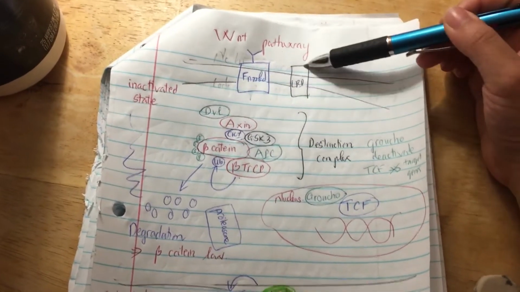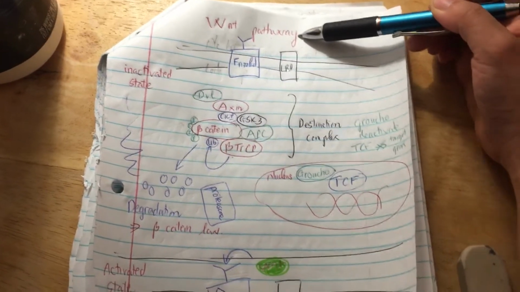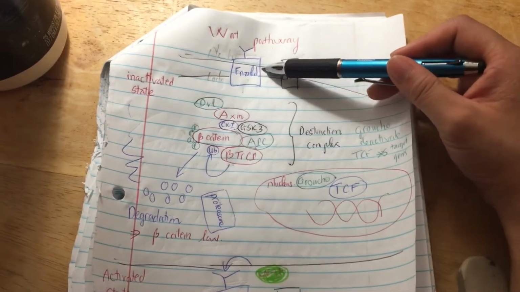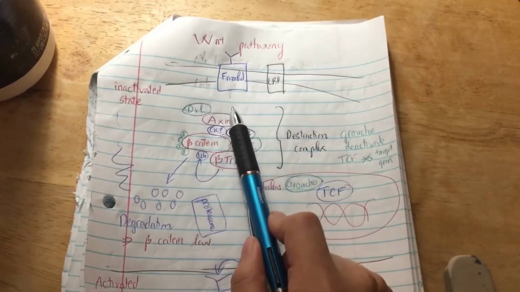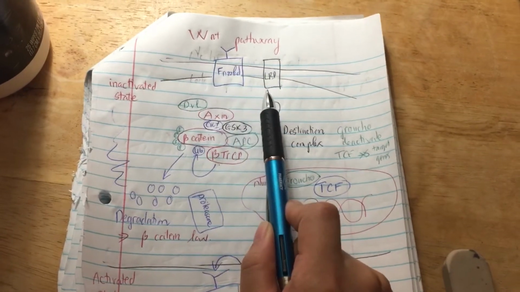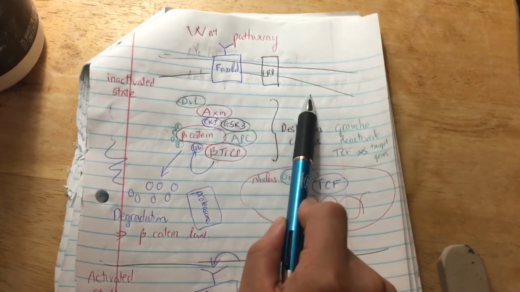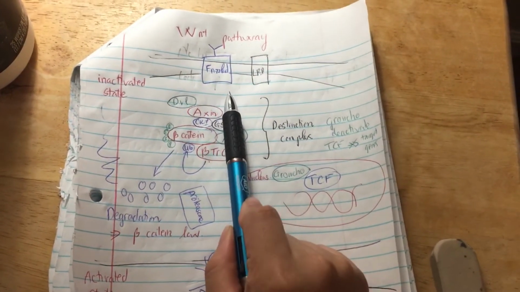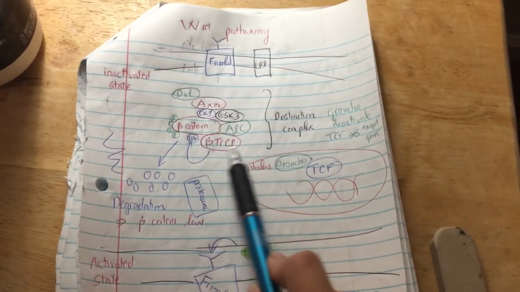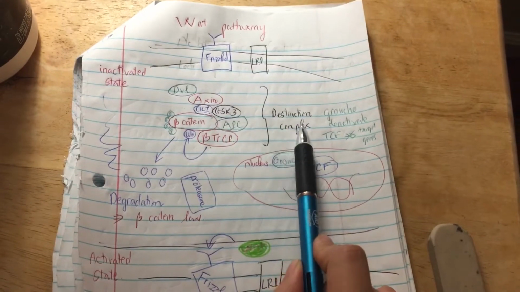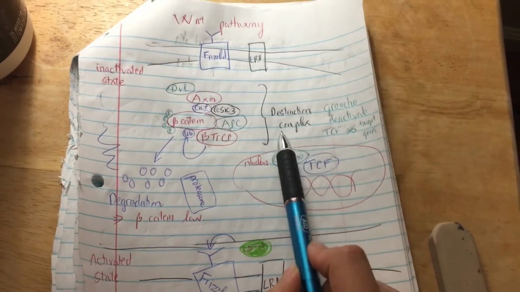For the Wnt pathway, this is a really important signaling pathway for cancer cell research. In the inactivated state, we have the receptors Frizzled and LRP going together. They are transmembrane receptors. In the absence of Wnt, in the inactivated state, we have a complex structure called the destruction complex. It's actually the beta-catenin destruction complex.